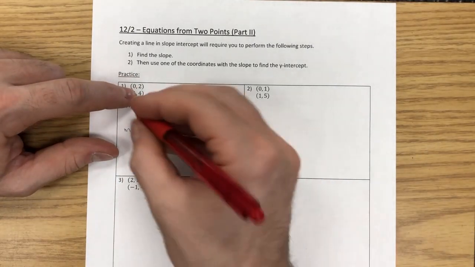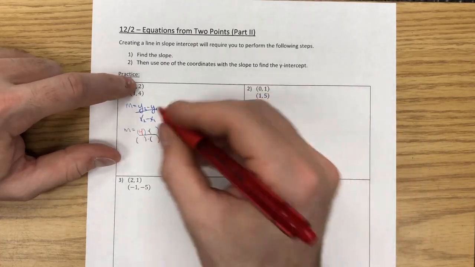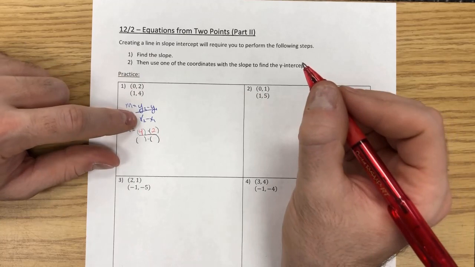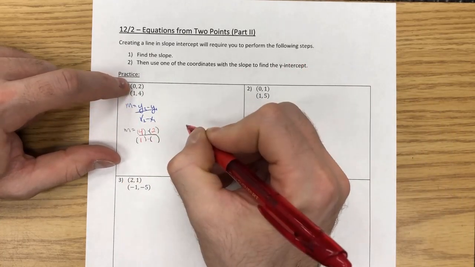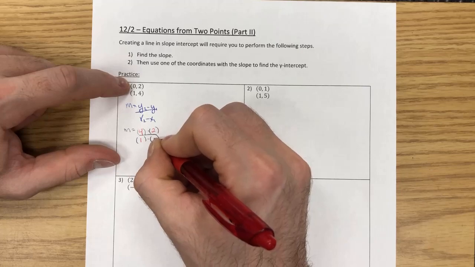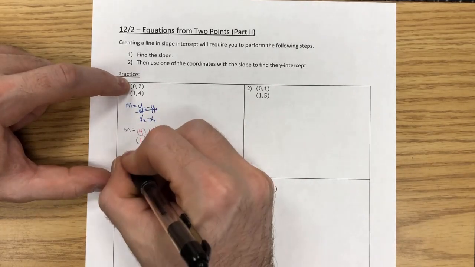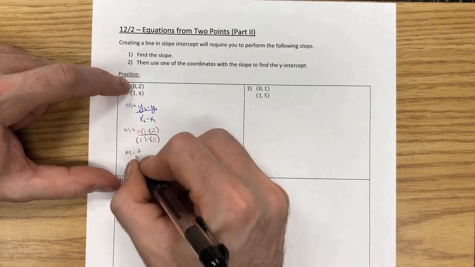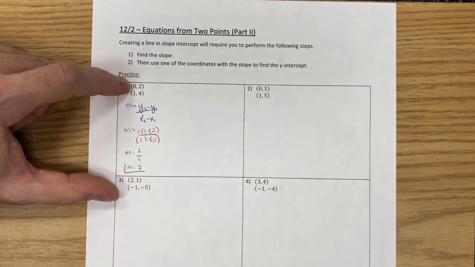Let's do this in red. My first y value is going to be my upper one, which is 2. My second x value, that's going to be my second coordinate, 1. My first x value is going to be 0. So I'm going to take 4 minus 2, which gives me 2. 1 minus 0 gives me 1. So I have a slope of 2.